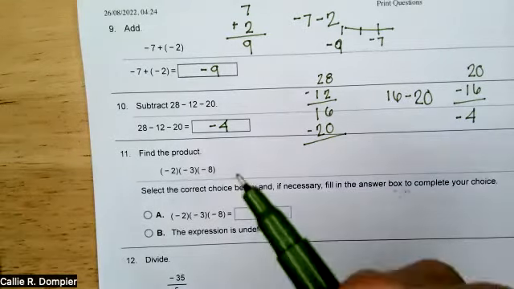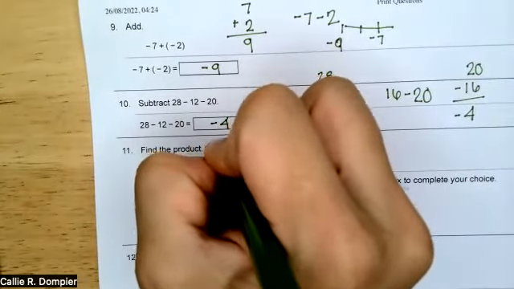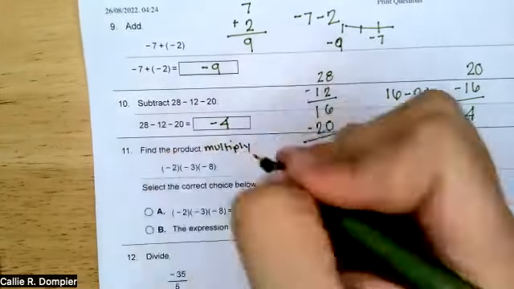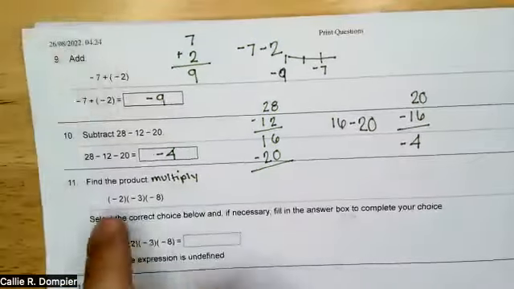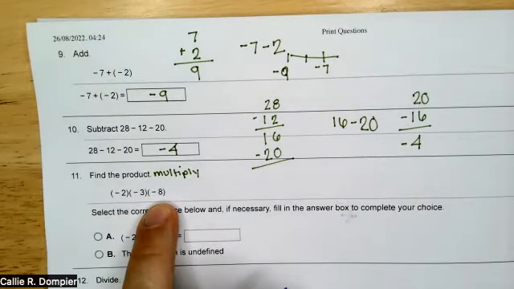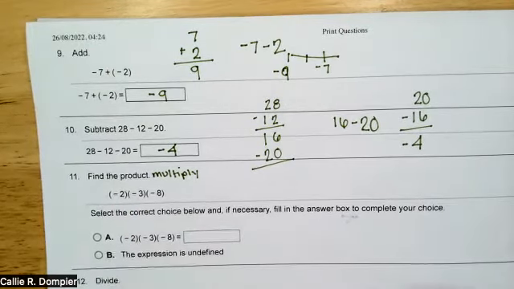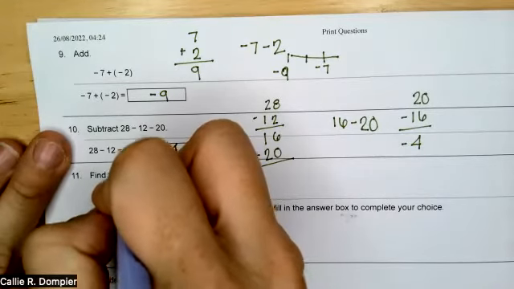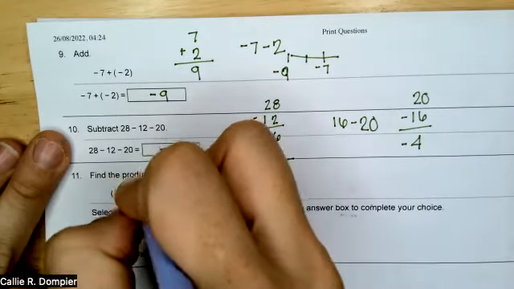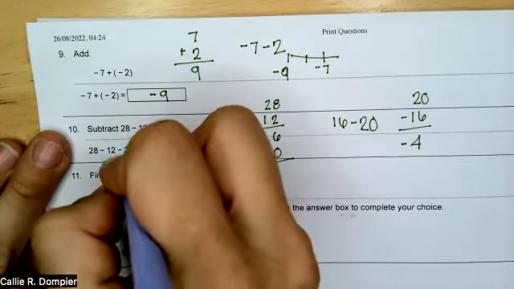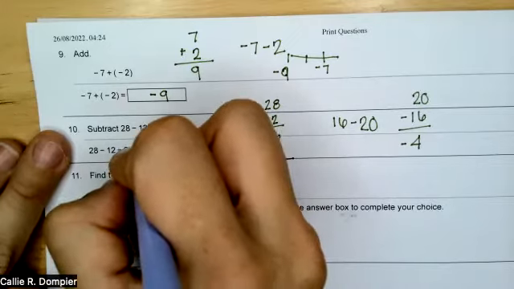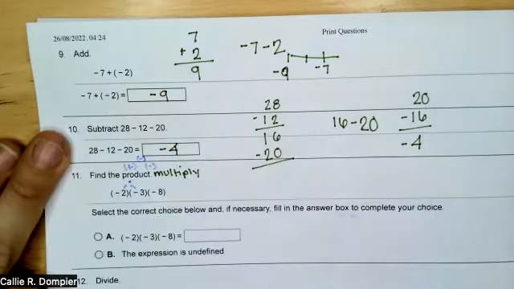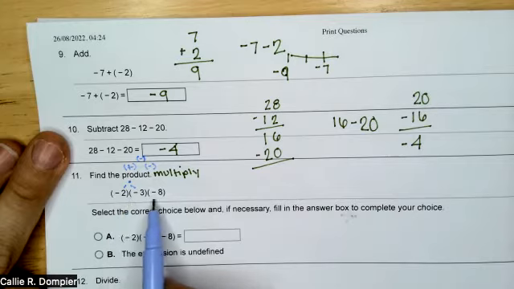Find the product. Product always means multiply, but you'll be able to see as well that it's a multiplication problem. So they're asking us to multiply -2 times -3 times -8. So if I'm not just going to put this in my calculator, I want to think about if I multiply 2 negatives, I'll get a positive, right? If I multiply them together, I'll have a positive. And then a positive times a negative is going to be a negative. So I just want to be thinking, okay, this is 3 negative numbers. My answer must be negative.